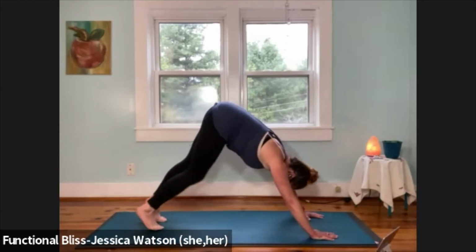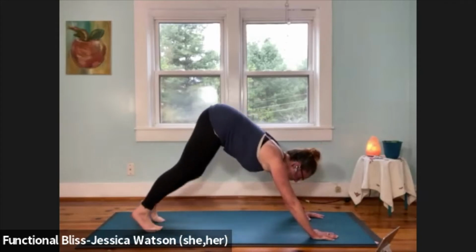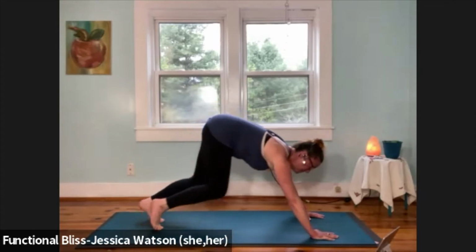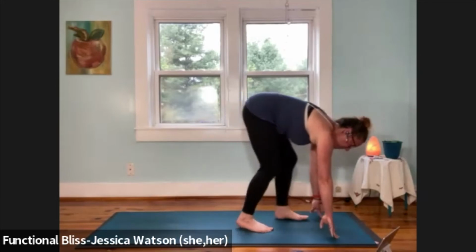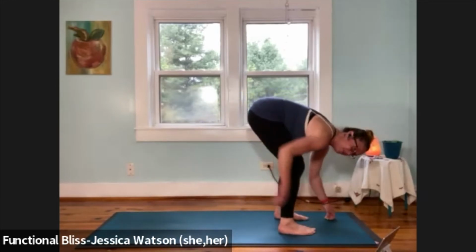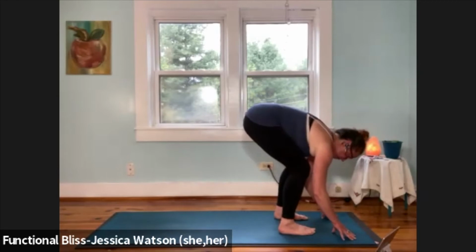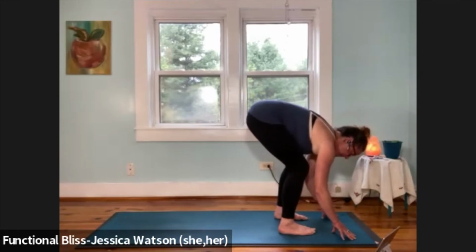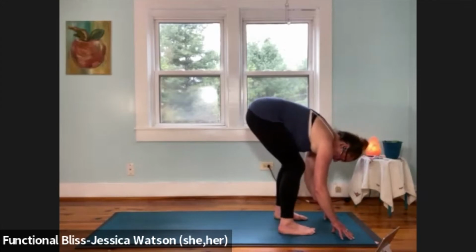Take one more petal of each leg. And then when you're ready, look forward, walk your feet up to meet your hands. We're going to come to a nice ragdoll fold, super generous bend in your knees, a little bit more than you even normally do. So we feel almost like you're trying to drop your butt down to the ground. And then we're going to start to bounce. So bounce your butt just a little bit. So we get this nice little light bounce in the knees.